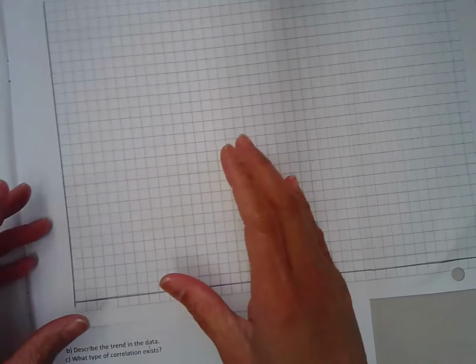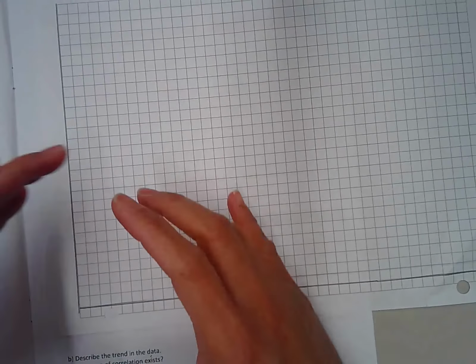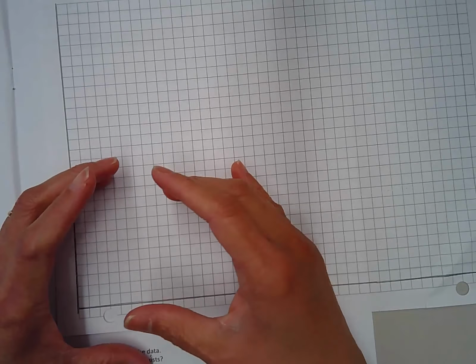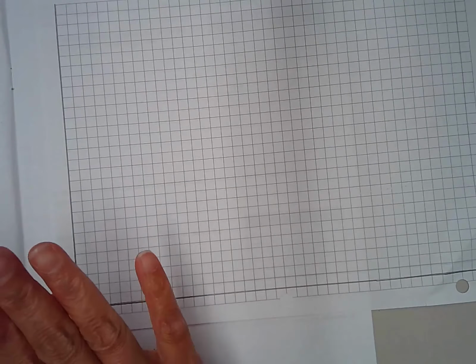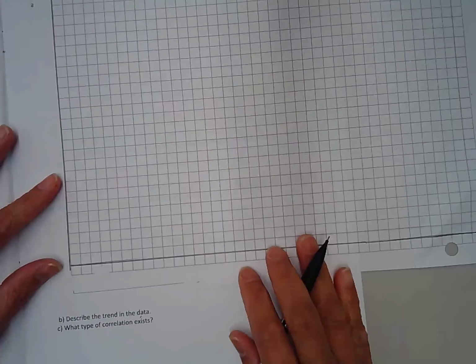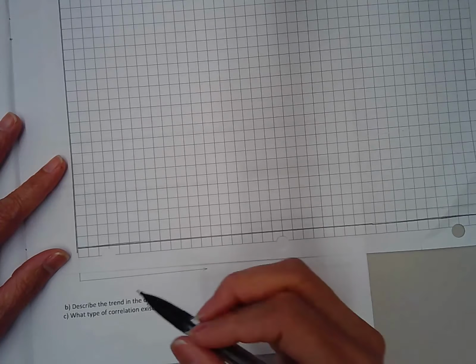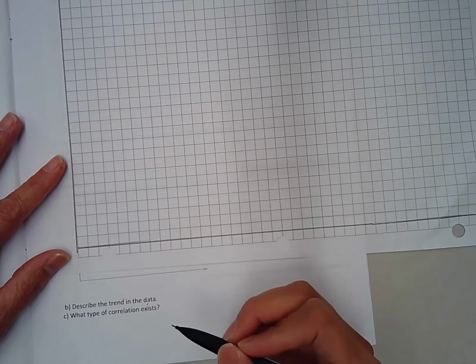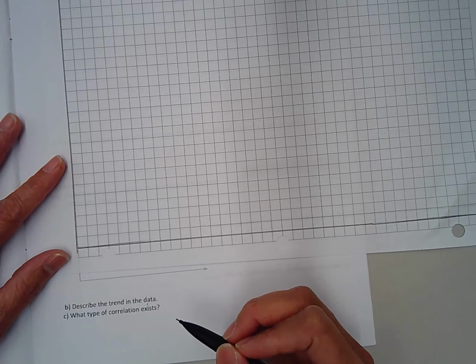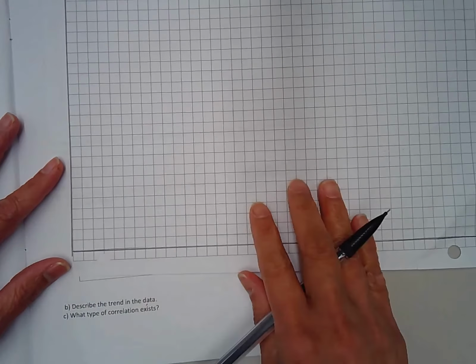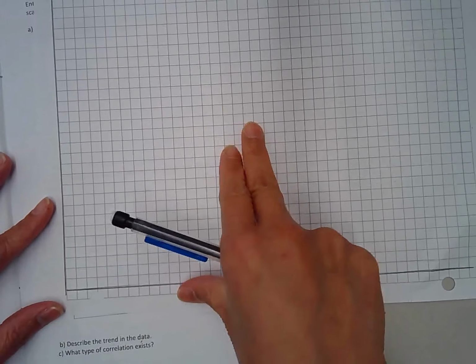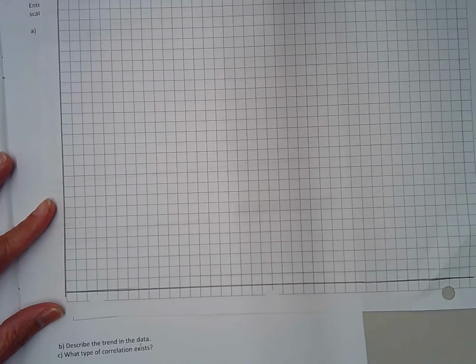Don't make the graph too tiny, because it's harder to graph and it's harder to read. Okay, so we said we do a scale of 5. We're going to graph it on graph paper, not just the graphing calculator.